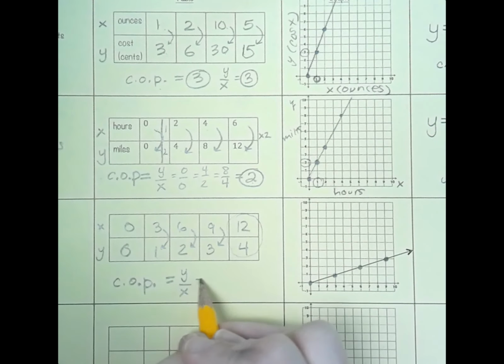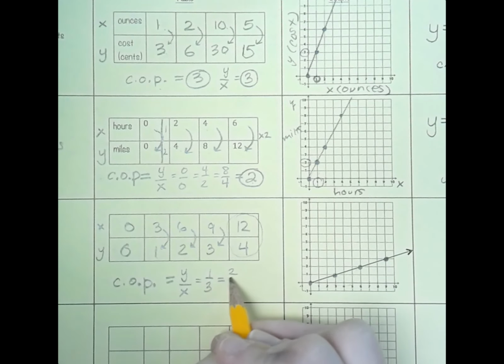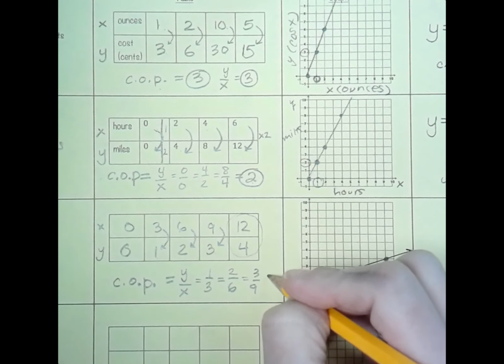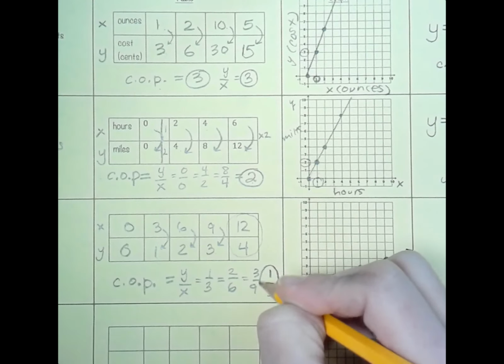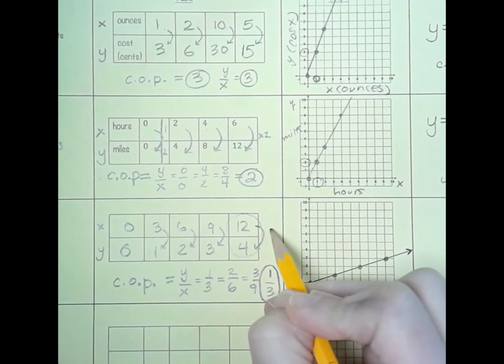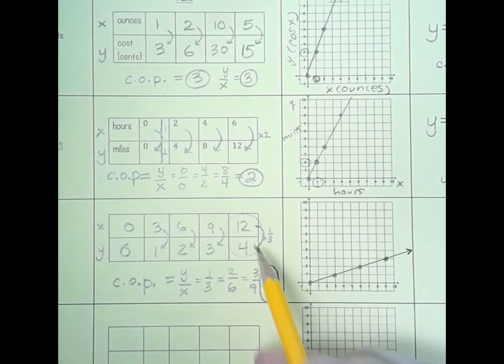Y over x: 1 divided by 3, 2 divided by 6, 3 divided by 9. So it looks like if we simplify that, our constant of proportionality is 1/3. Okay, all of these numbers, if I take the x and I multiply by 1/3, it gives me the y. Remember, multiplying by 1/3 is also the same as dividing by 3. So if you can see that that's divided by 3, that's the same as multiplying by 1/3.